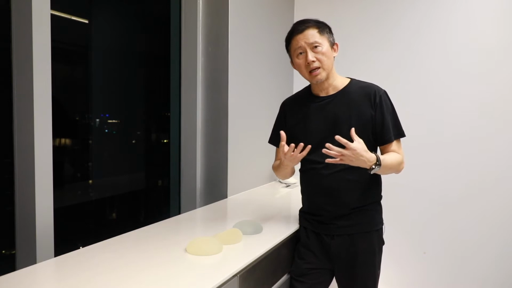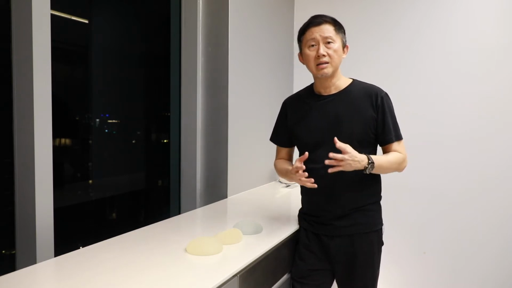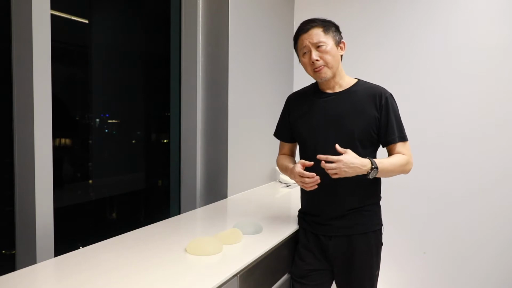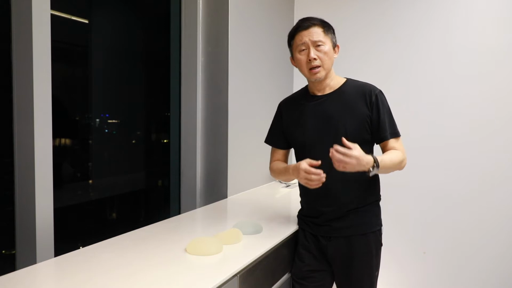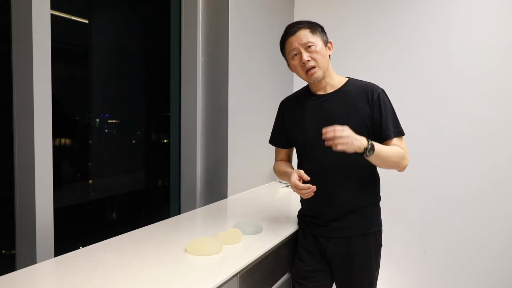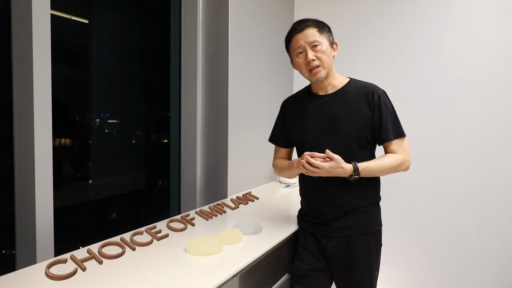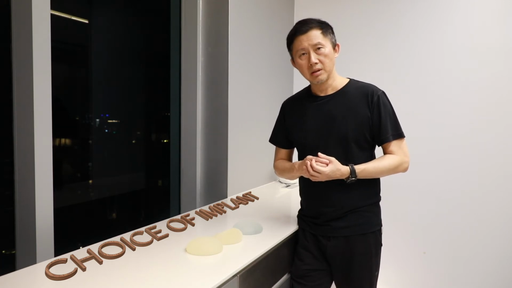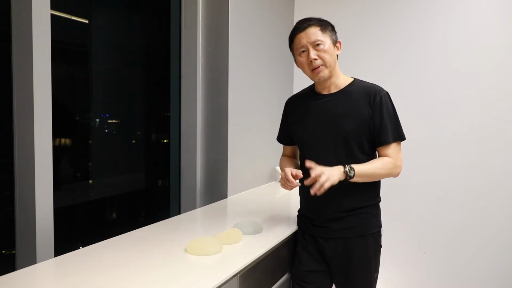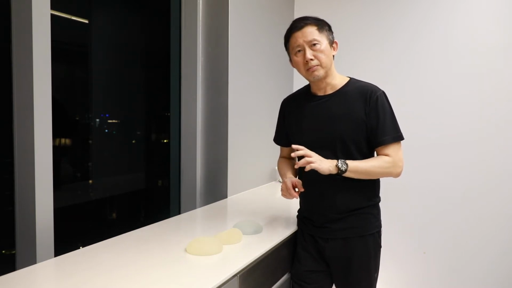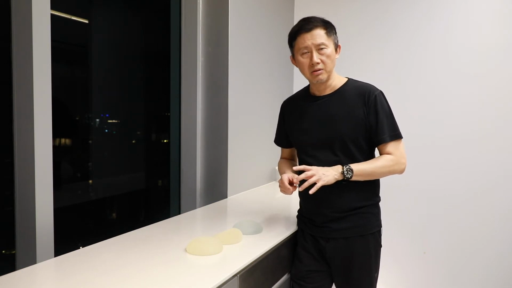Our goal is to produce as beautiful a result as possible for the patient with the highest level of safety. We know that it's very important to do the surgery well. Good surgical technique is important in producing a good result with a high level of safety, but just as important is the choice of implant. Which type of breast implant do we use? So what we're going to do now is talk about and compare the different types of breast implants that are commonly in use.